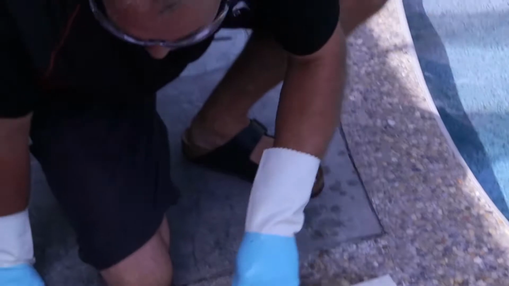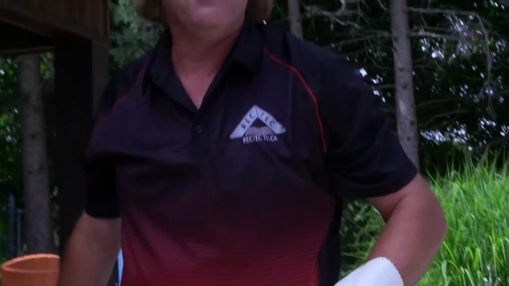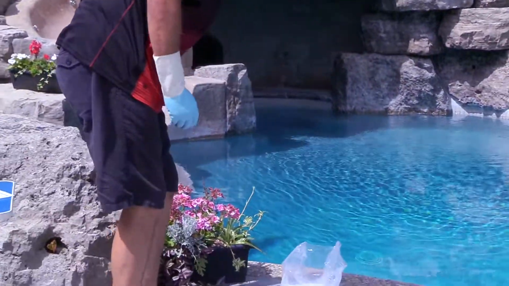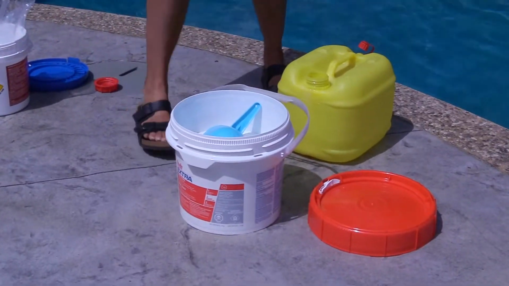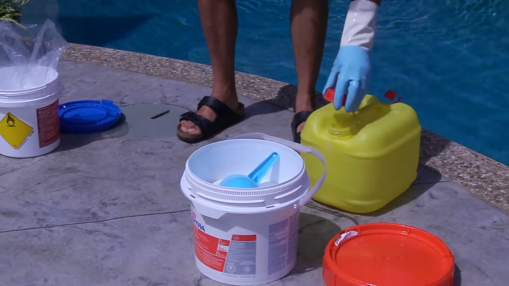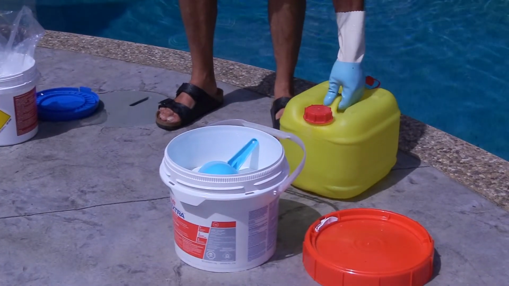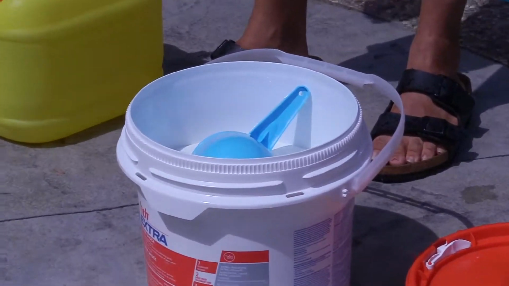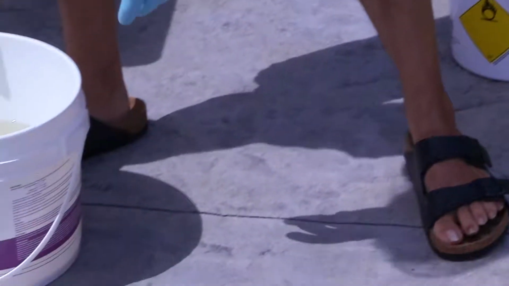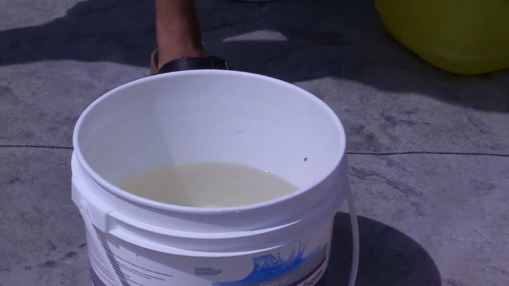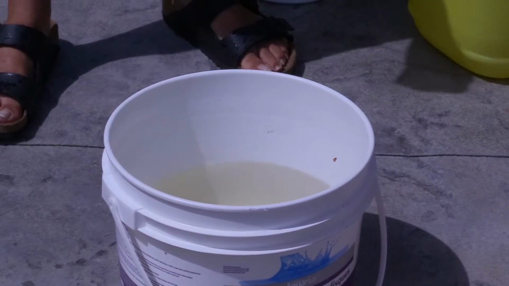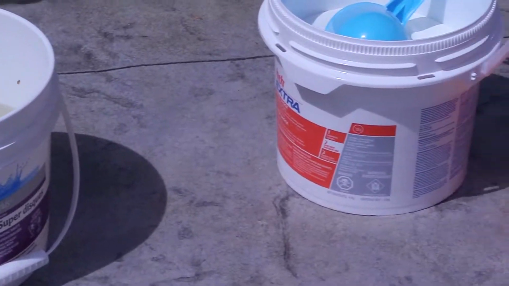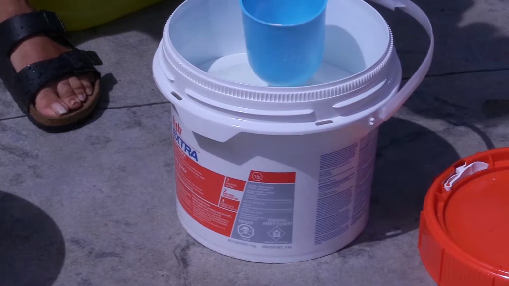The last method, go back over here, is the granular. Like I mentioned, in the granular form, it's in its highest concentration, so it's the least stable of all the chlorine. So we must respect it by reading the instructions carefully on how to add it. So what I've done here is I've already pulled some water out of the pool, and then based on how much I want to raise per parts per million, I would either do a half a scoop, a quarter scoop, or what have you.